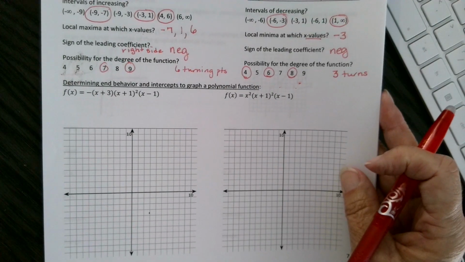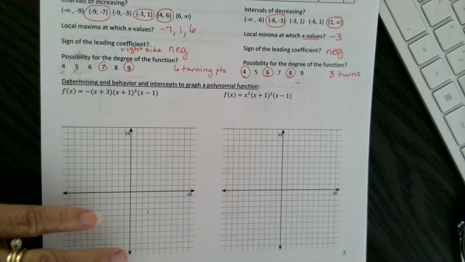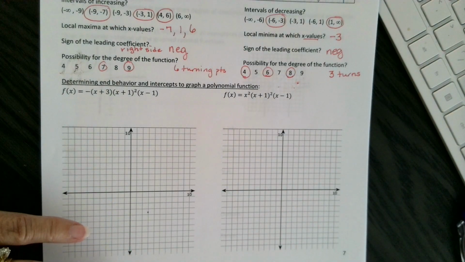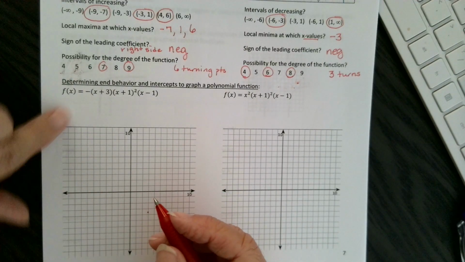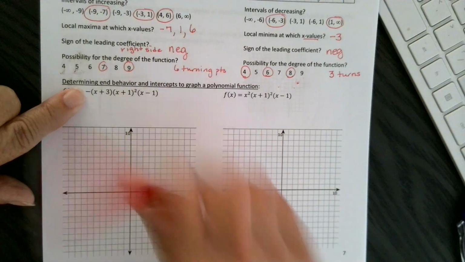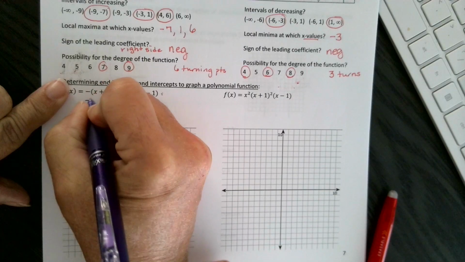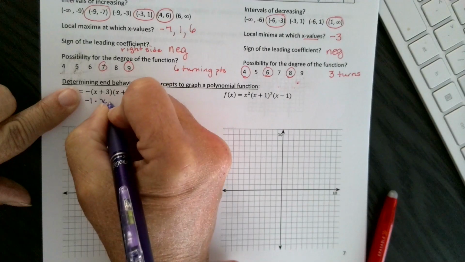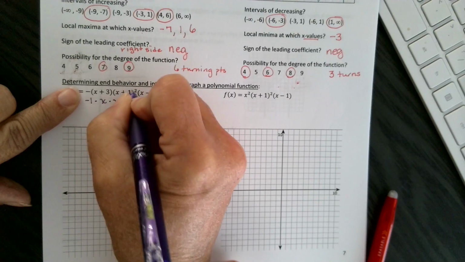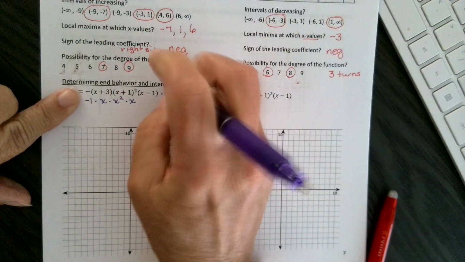All right, now we're going to sketch a graph. Okay, we're going to use all that we've learned about graphing. So first off, let's find our leading coefficient. This is -1. So we got -1 times x times x to the 2nd power times our x.